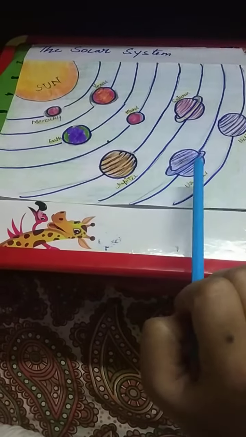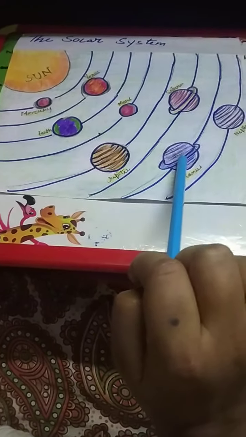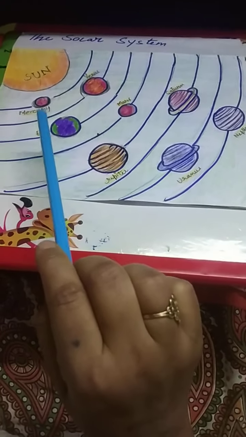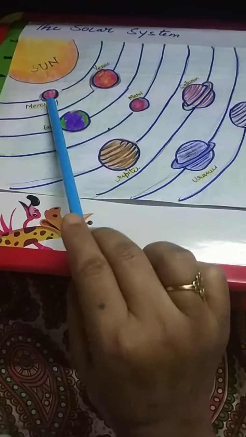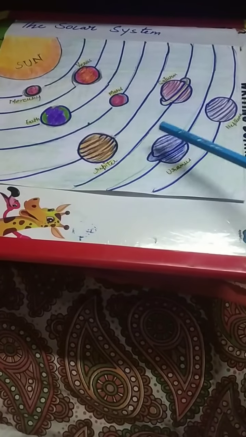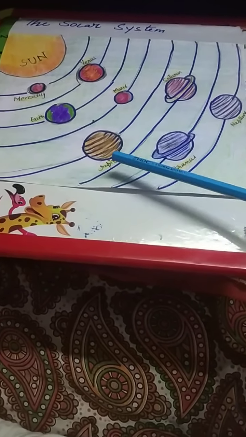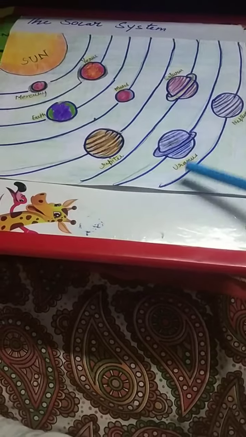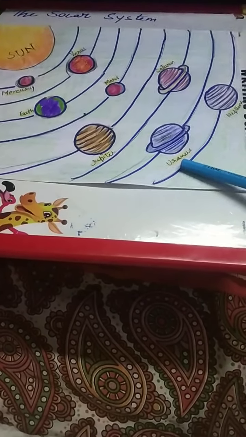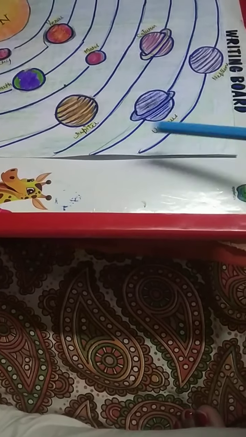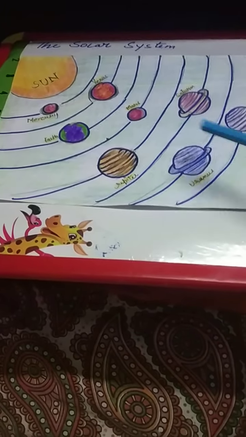So very easily we can classify these planets in 2 ways, the inner planets and the outer planets. Inner planets are small in size and very near to the sun, and the outer planets are very very far from the sun, and mostly they are huge in size and gaseous, and they have many moons. So you have learned the following from this solar system.